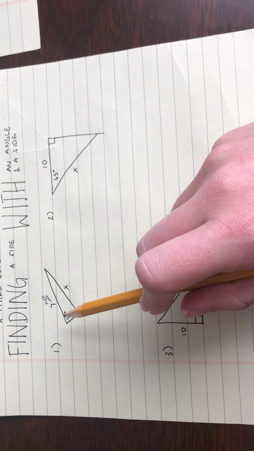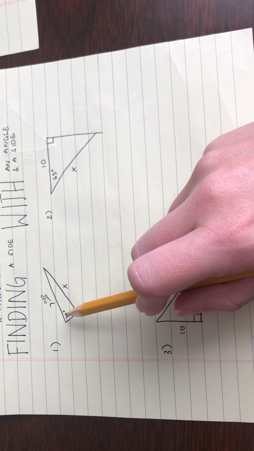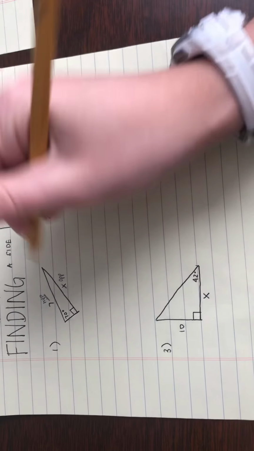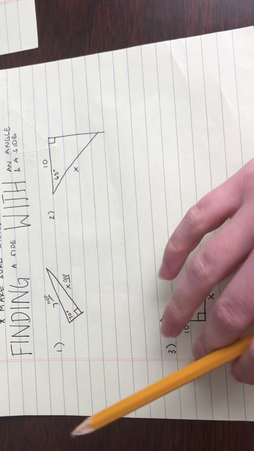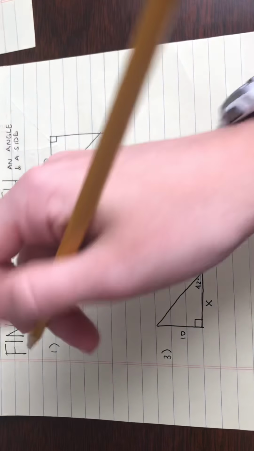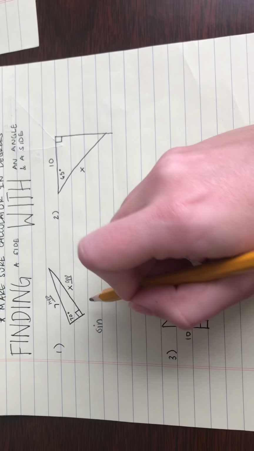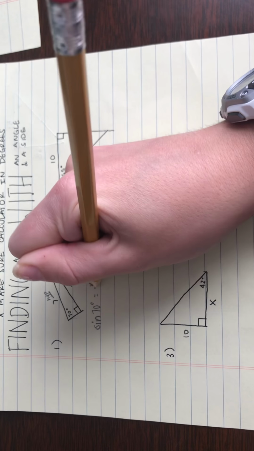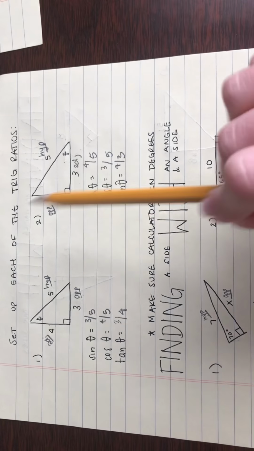70 is an angle that I have to work with, so I'm going to use this as my reference angle, my theta. So across from 70 is x. So I'm dealing with opposite and hypotenuse, and a trig ratio that has opposite and hypotenuse is sine. So we're going to write sine down. And our reference angle is 70 degrees. So sine 70 degrees equals opposite over hypotenuse. We set up our trig ratio just like we did before in this section of the notes.